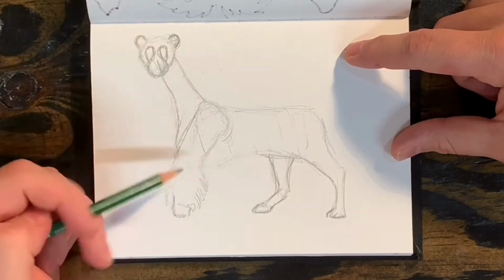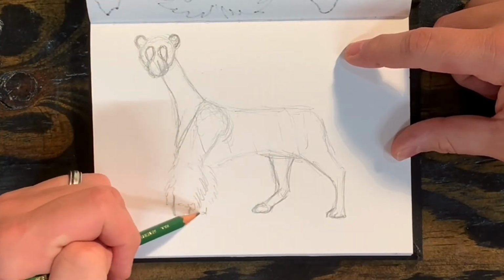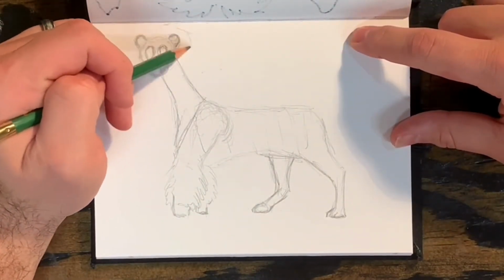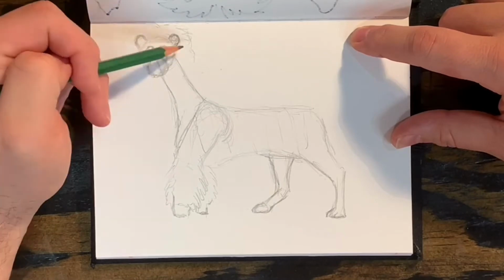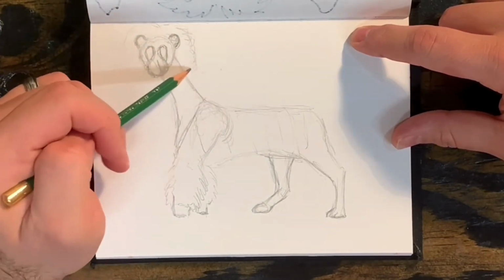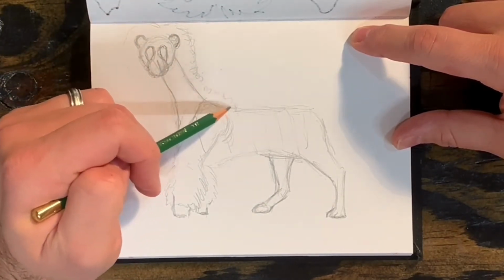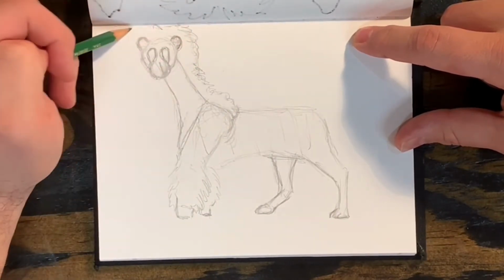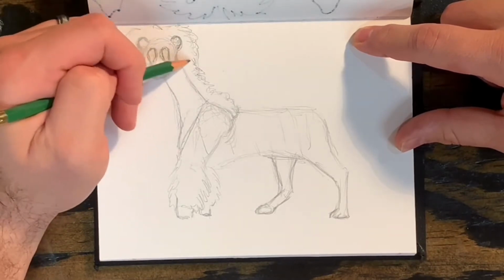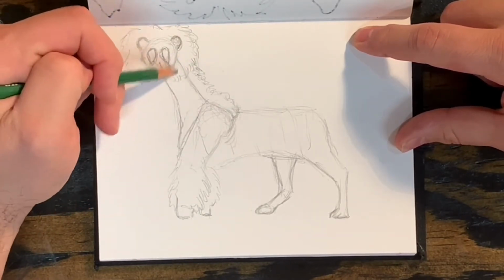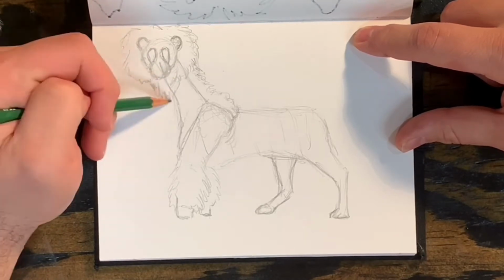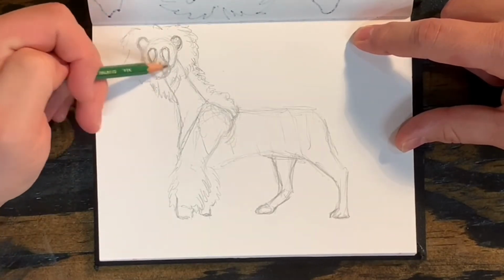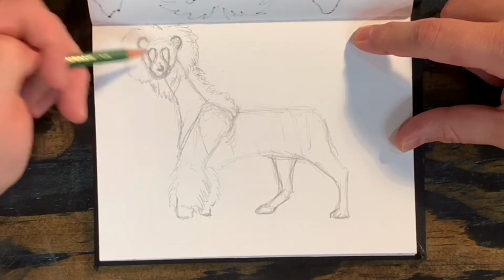To finish out our creature, we're just going to add as many details as we want to until we feel it's complete. So now I'm going to add a few more details to include a few more endangered species. I have a lion's mane, and I'm going to add some elephant tusks.